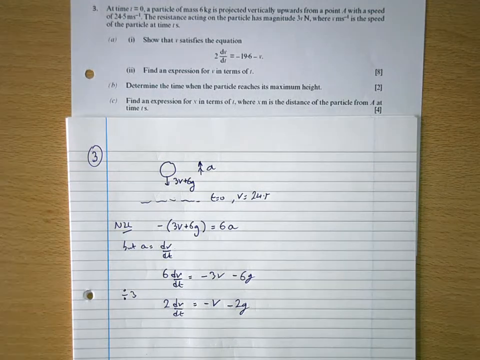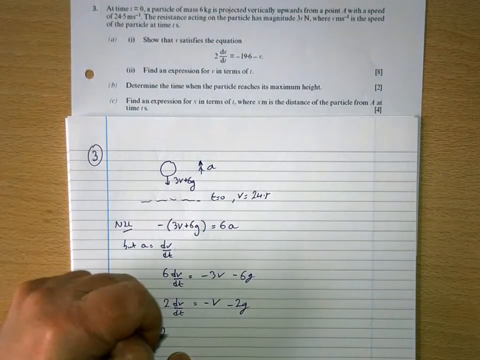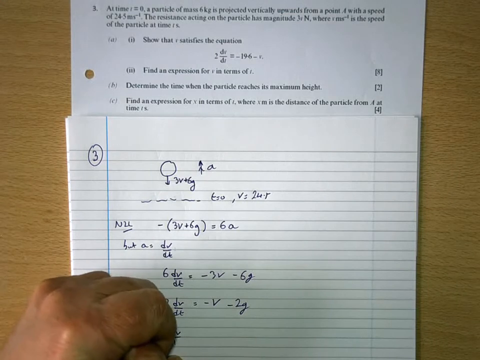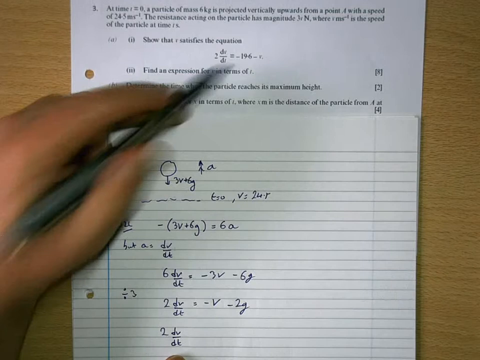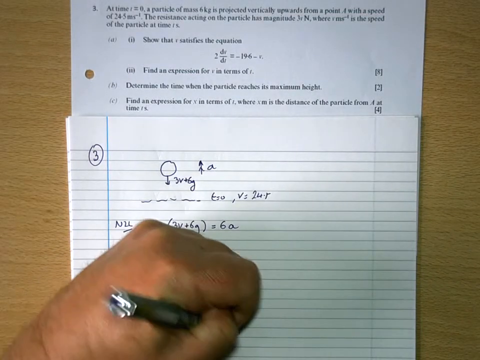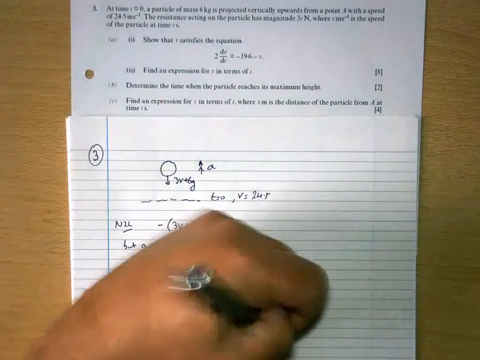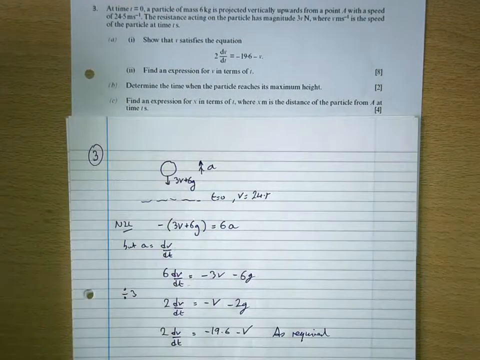And 2g is 2 lots of 9.8, which is 19.6. So let's write this in the same way that they've written it: 2 dV/dt equals minus 19.6 minus V, as required.